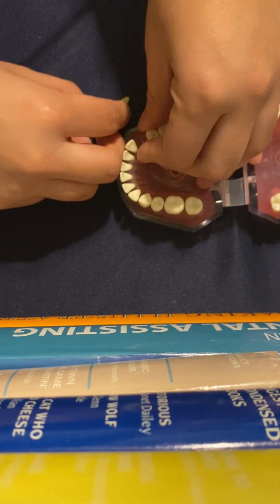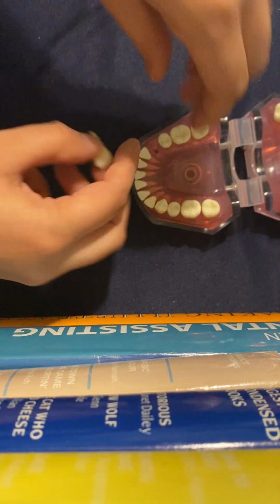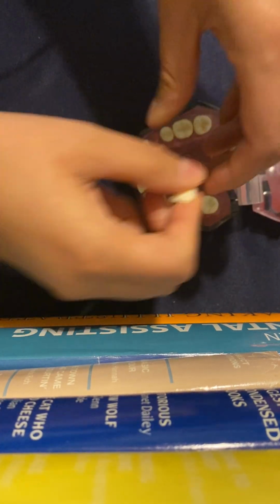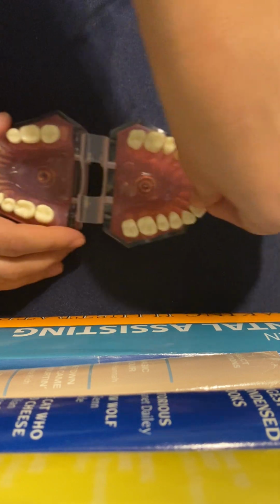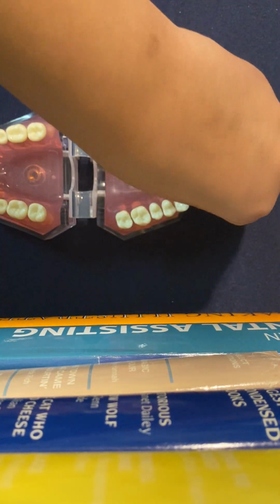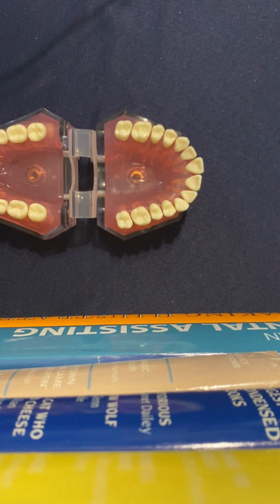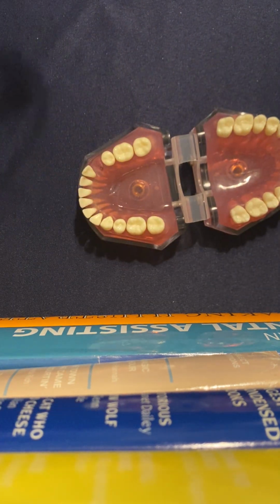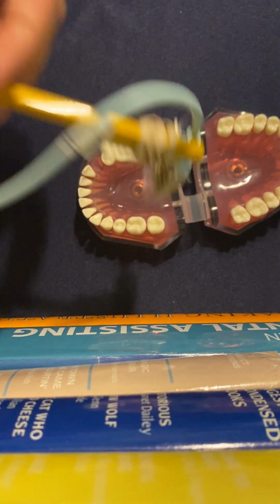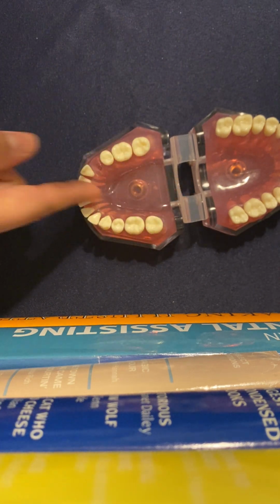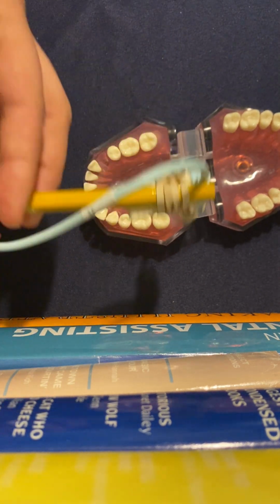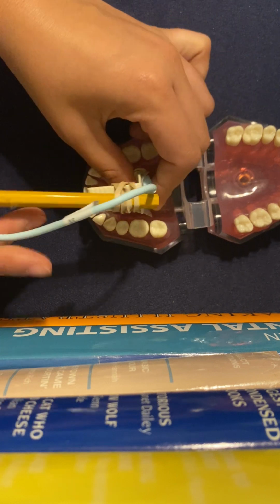Okay. So we did number 4. Now we're doing number 5, the mandibular central canine incisors. So we're going to do these. You're going to want to hit the midline, definitely that midline. You're going to want to kind of push that tongue back if you can.